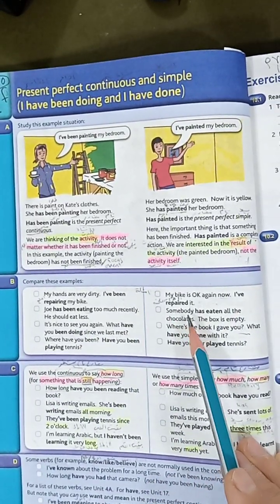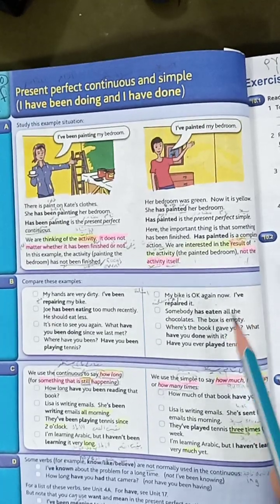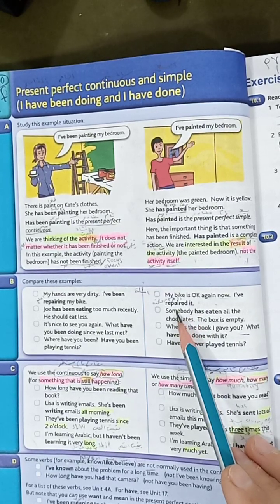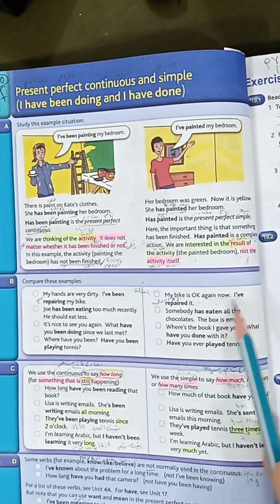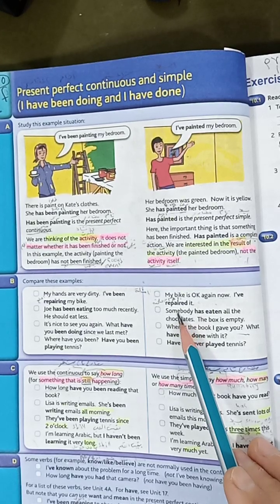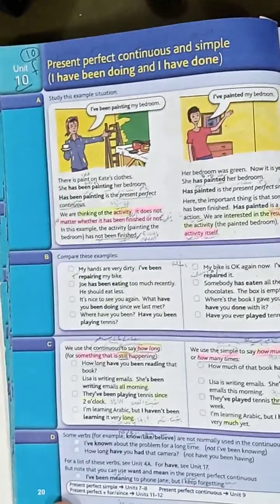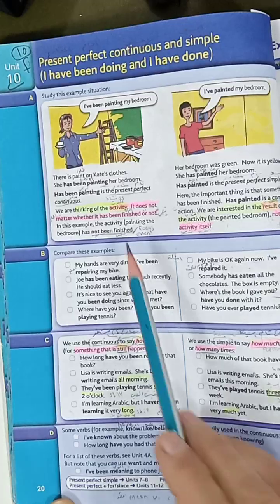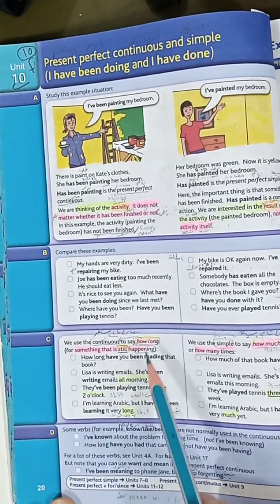In the present perfect simple, my bike is okay again now. My bike is okay. I've repaired it. What does it mean? I finished the repair. We focus here on the result. What's the result of this action? I repaired it. I finished repairing it. As we said here, when we ask with present perfect continuous, it means this action is not finished. So we ask about a period of time. How long?